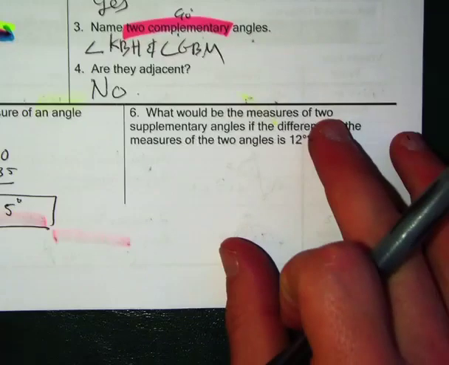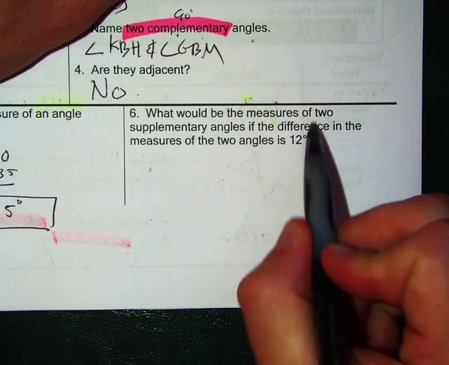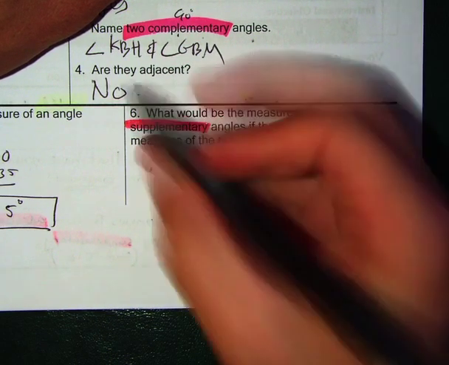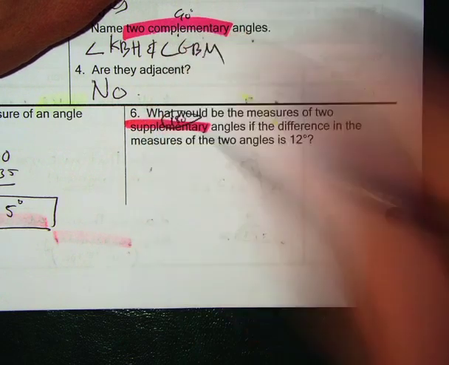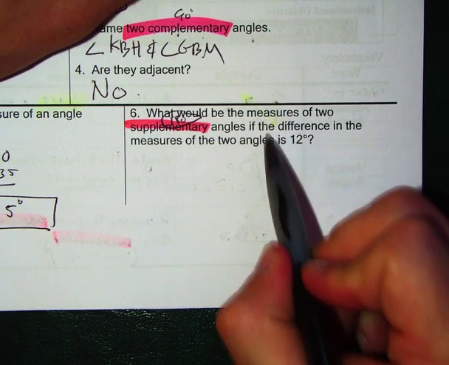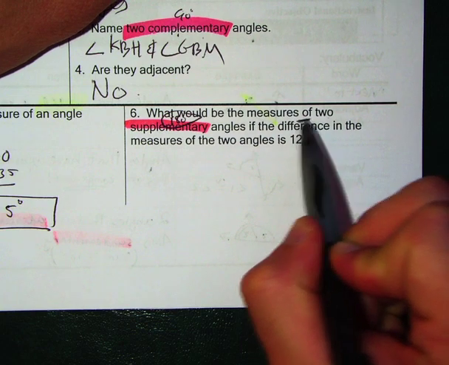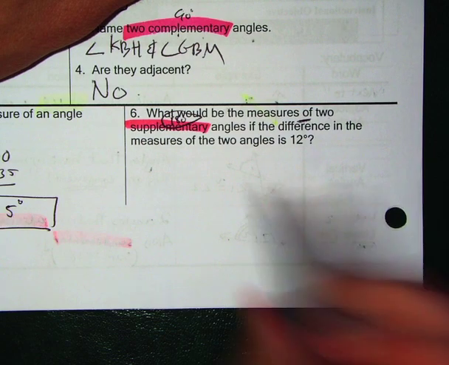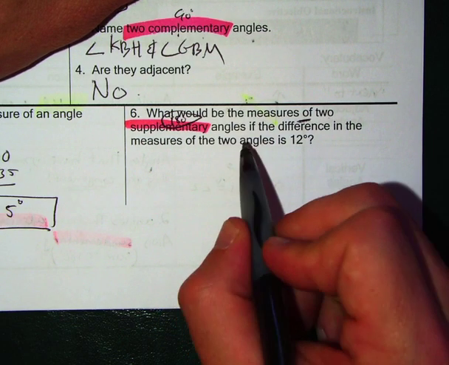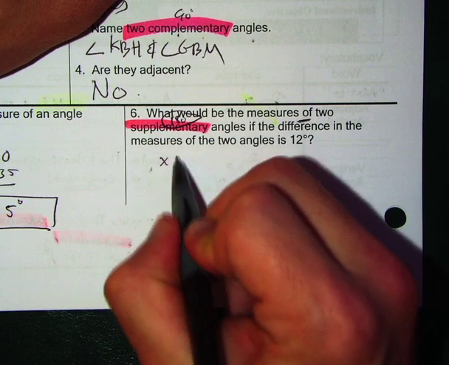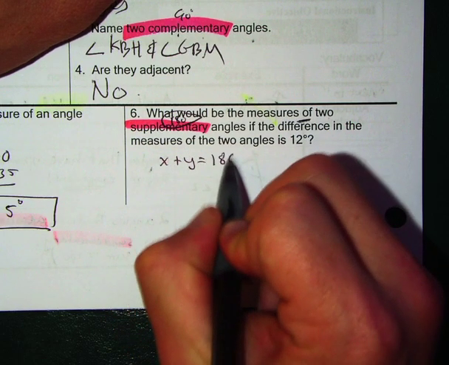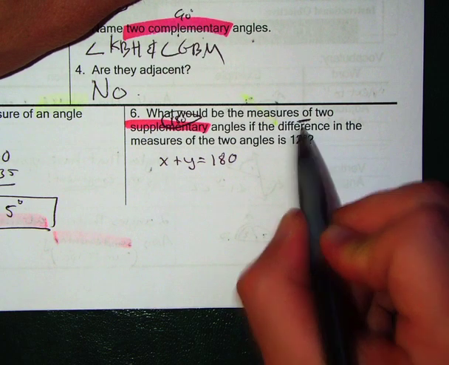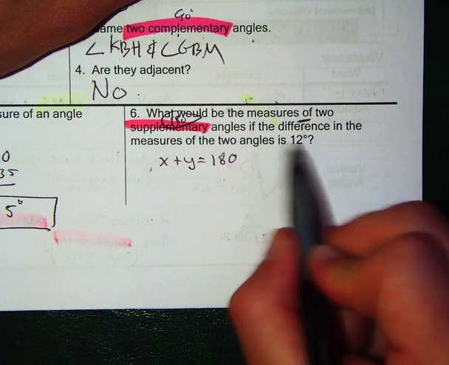Last problem, most challenging. What would be the measure of two supplementary angles? Okay, so I know supplementary means they're adding up to 180. If the difference, this means minus, in the measure of the two angles is 12. This is pretty challenging. Now, if I know I have two angles, I don't know either one, but they're supplementary. That means if I add them up, they better be 180. That's my first relationship. Now my second one is the difference in the measures of the angles is 12.